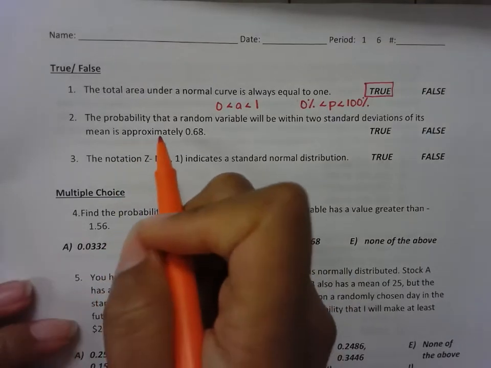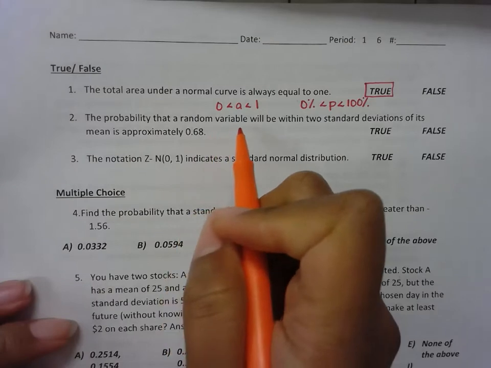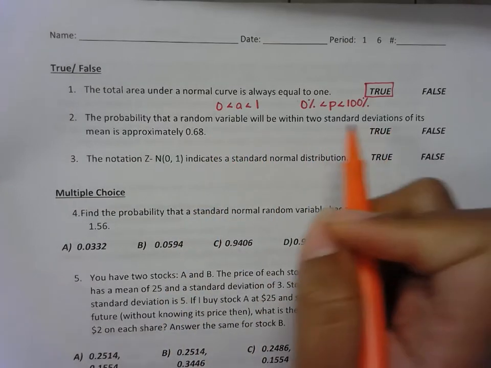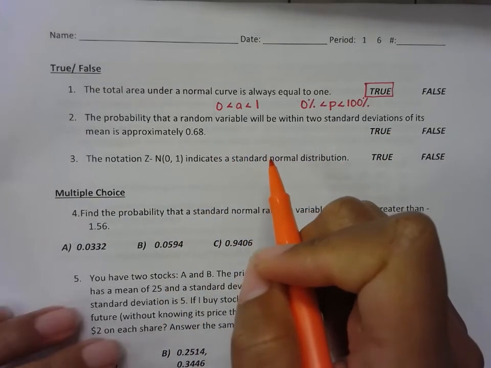The probability that a random variable will be within 2 standard deviations of its mean is approximately 0.68.